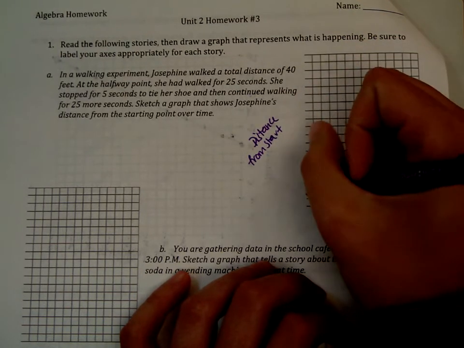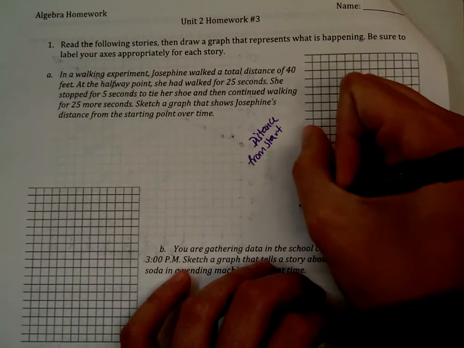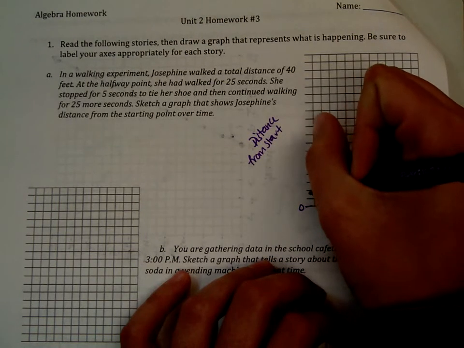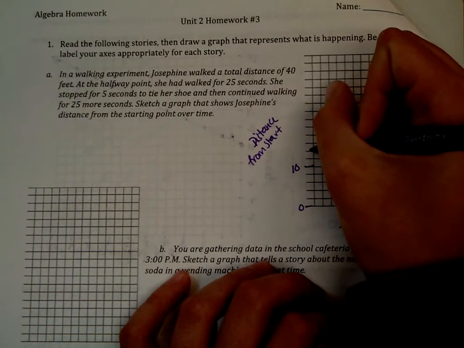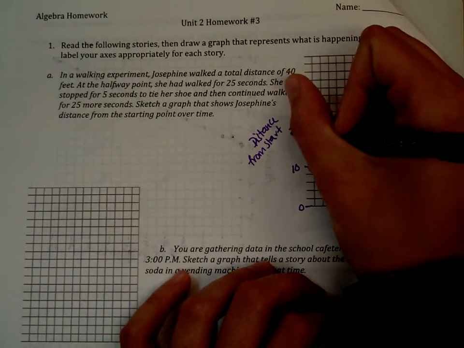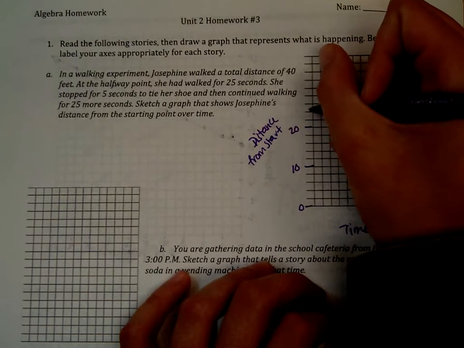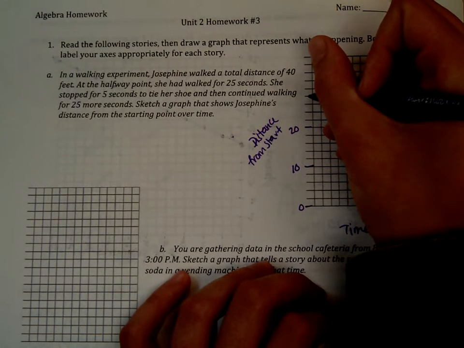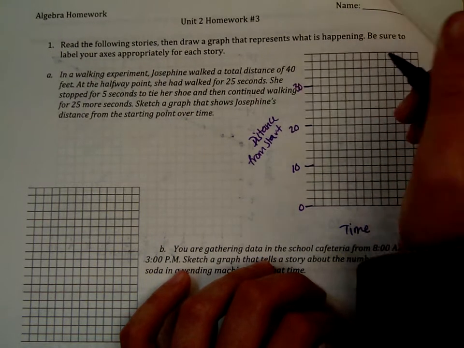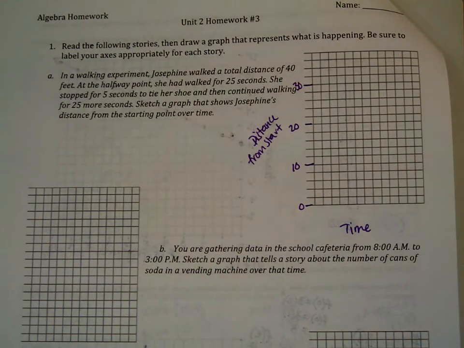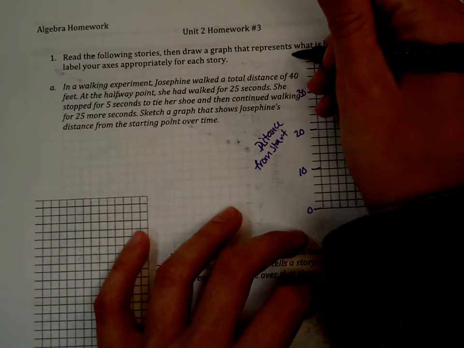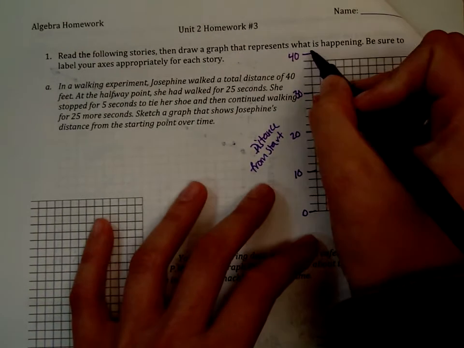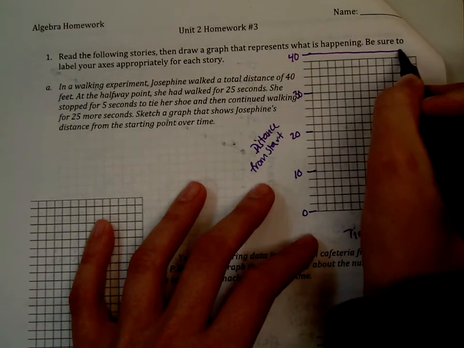Yeah. So I'll go by twos and I'll do, let's see, that's 0, 2, 4, 6, 8, 10, 12, 14, 16, 18, 20, 22, 24, 26, 28. No, apparently I counted wrong. 30, 32, 34, 36, 38, and then right here is 40. So I'll just make one more line for 40.